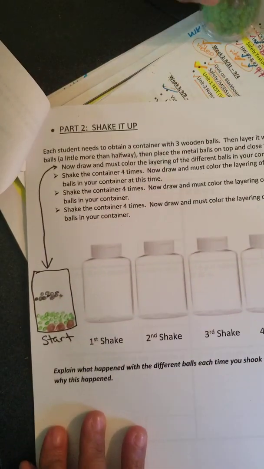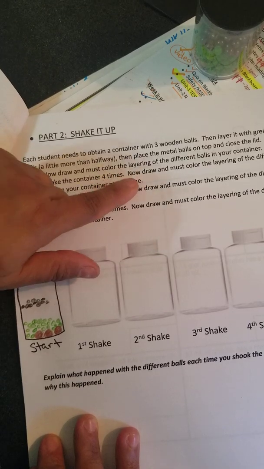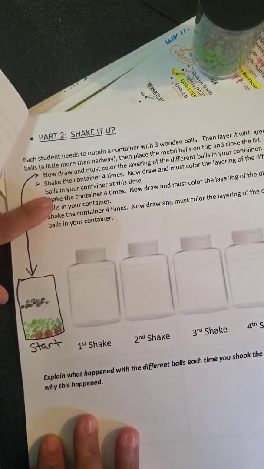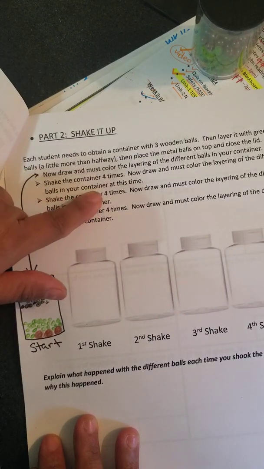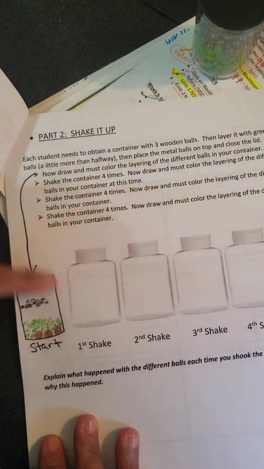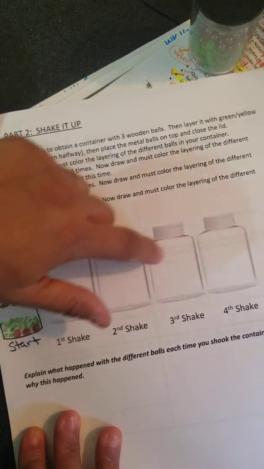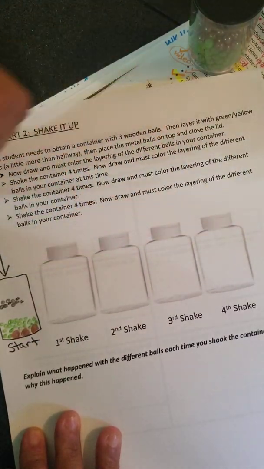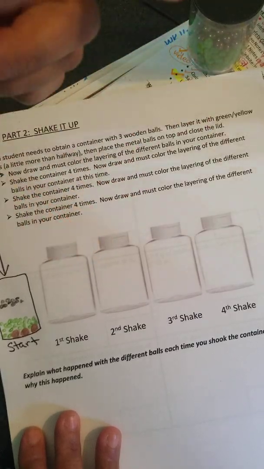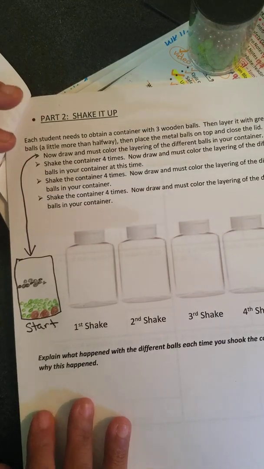Now let me go ahead and read the directions, see where we're at. It says go ahead and shake the container 4 times. Now draw, and you must color the layering of the different balls in the container at this time. Shaking the container 4 more times. Now draw it again. And then do it again 4 more times. So we're going to do it 4 times, and we're going to shake it 4 times. And I'm going to shake it 1, 2, 3, 4. Okay? And each time you're going to color what it looks like. If you need to, then pause the video.